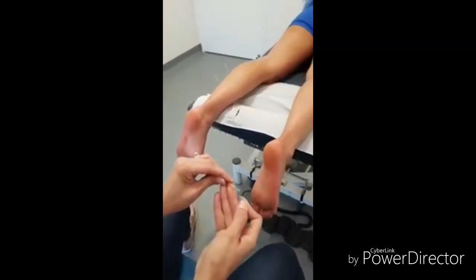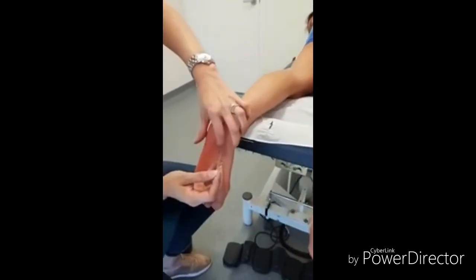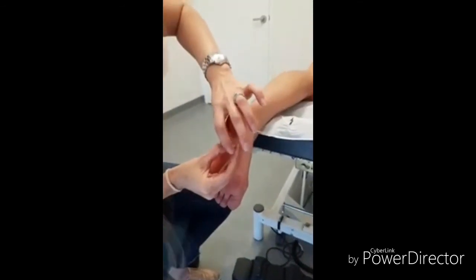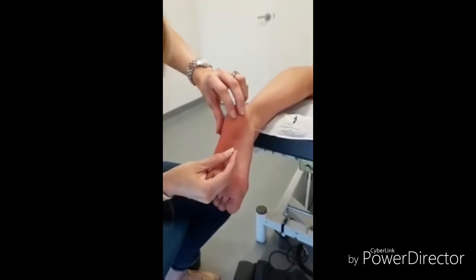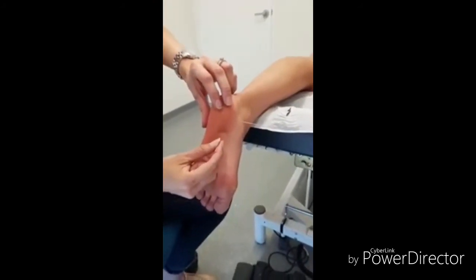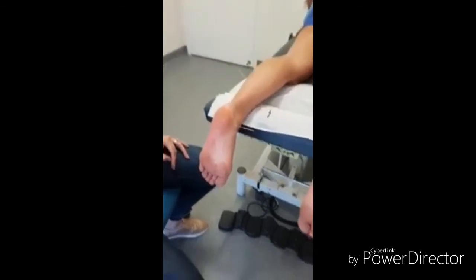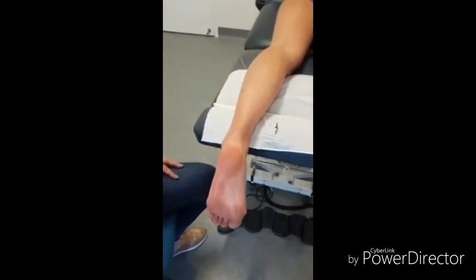Just going to do the abductor hallucis here. And then the last one is going to be in the QP, or the quadratus plantae. And that's it. It's that simple. So Kathy's nice and comfortable there.